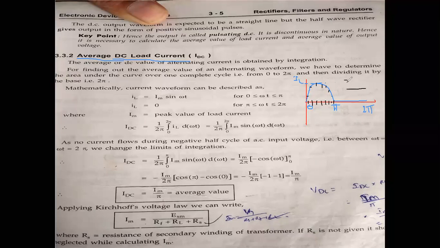So the summation of all these values divided by the number of divisions, n. I will measure at different instants. At this instant, what is the value of current? I will note it, plus the value at the next instant, plus the next, and so on.